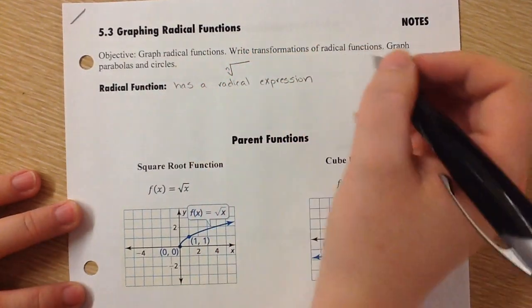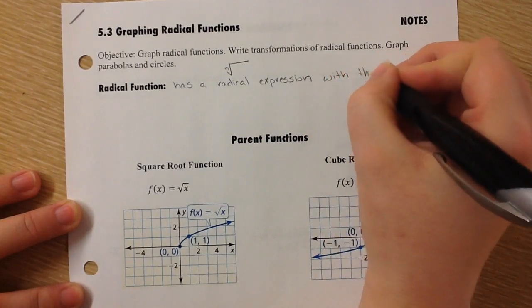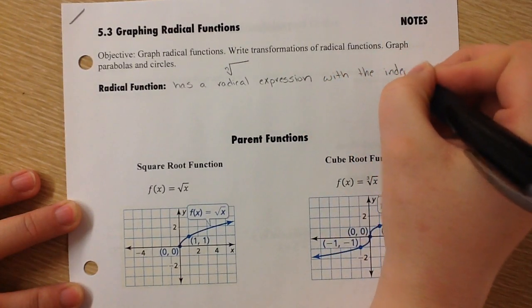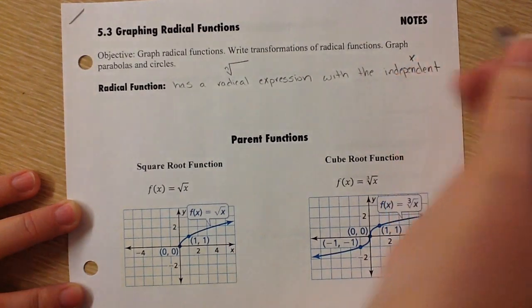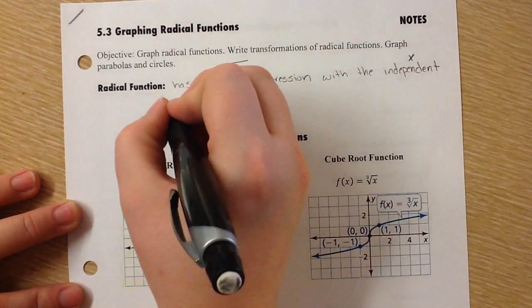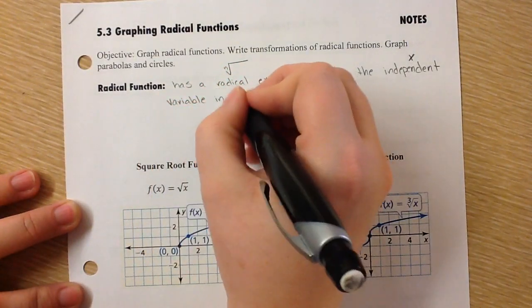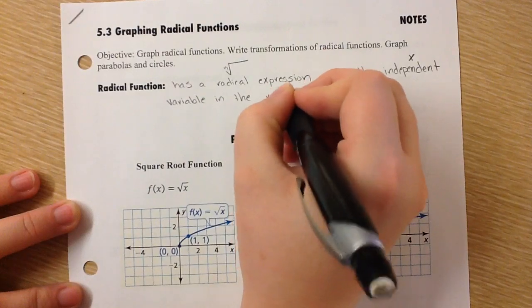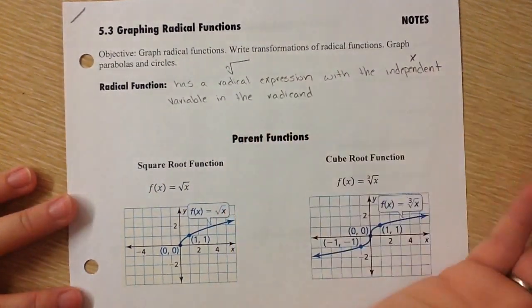A radical expression with the independent variable, that's our x, in the radicand. Meaning my independent variable, my x, is inside of that radical.